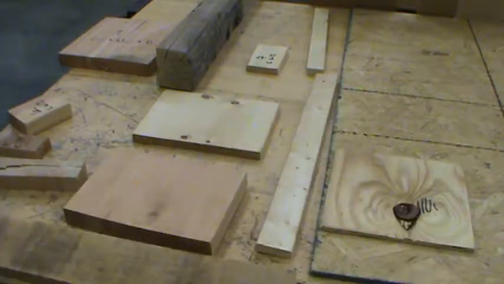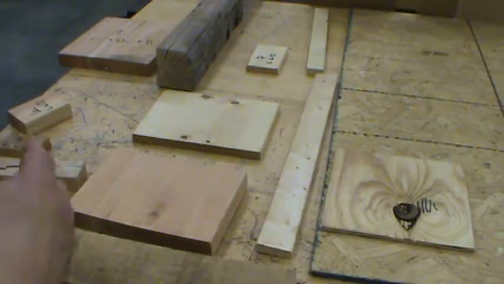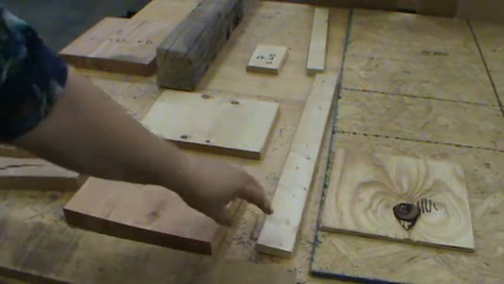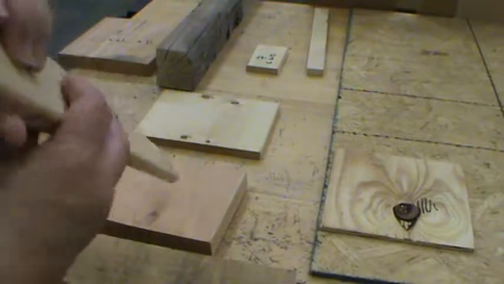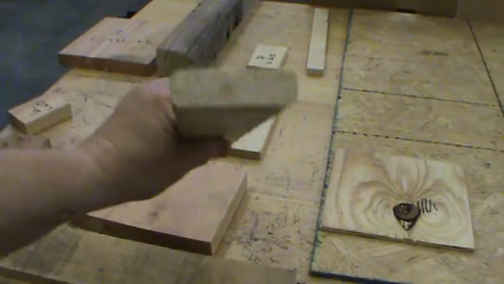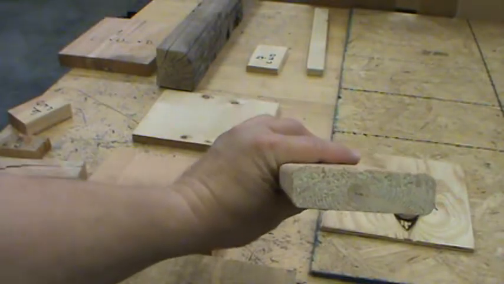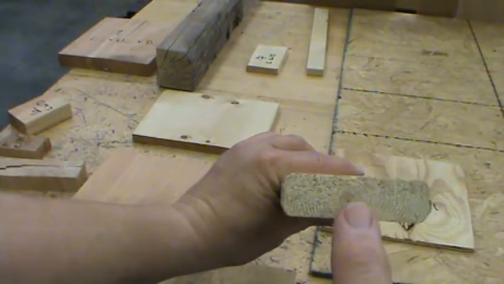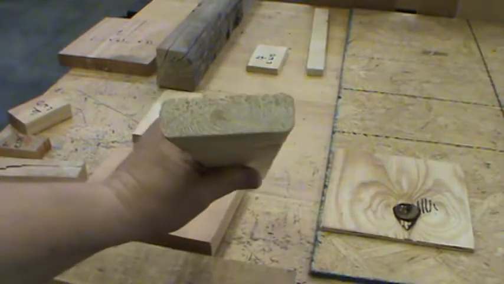Okay, so when you go in, what are you looking for? Well, let's talk about defects in lumber material. The first thing you want to look for is you want to look at the end of your piece of wood. If you look at this, you can see right here, that is the heart of the tree, right there.